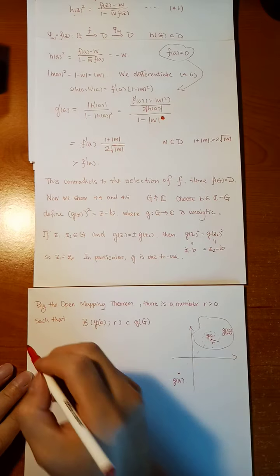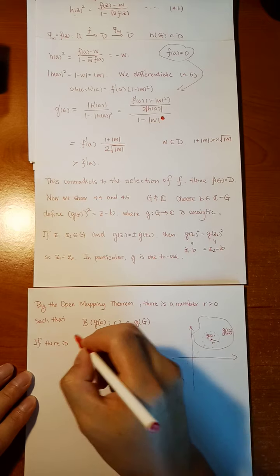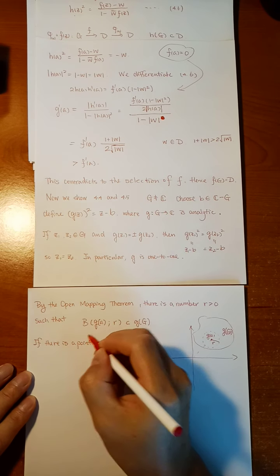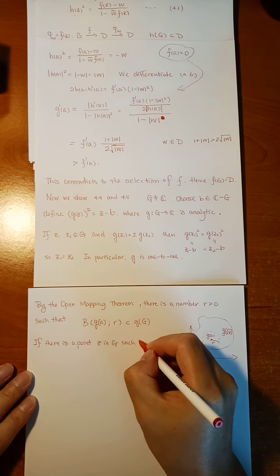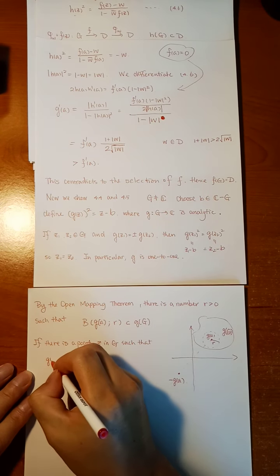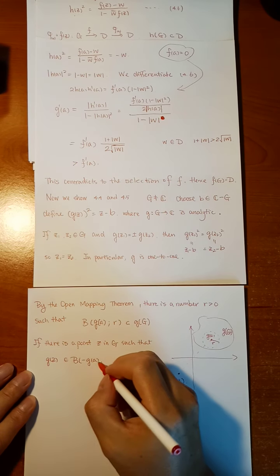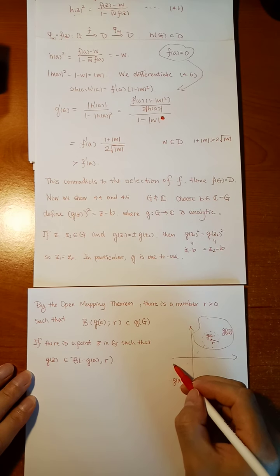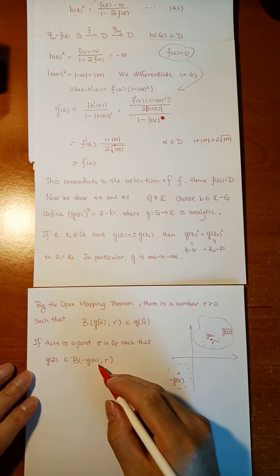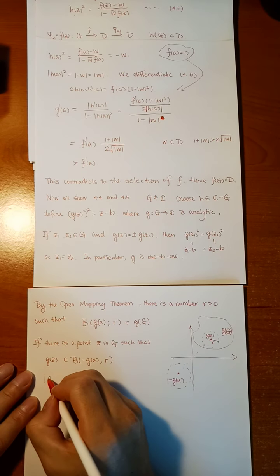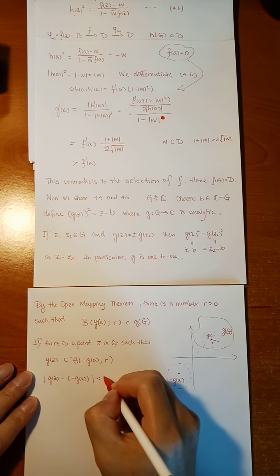Okay, why? So if there is a point z in G such that G of z belongs to the ball centered at negative G of a with radius r. So we also draw a similar disk. If something is here, then what do we mean? We mean the distance between G of z and negative G of a is less than r.